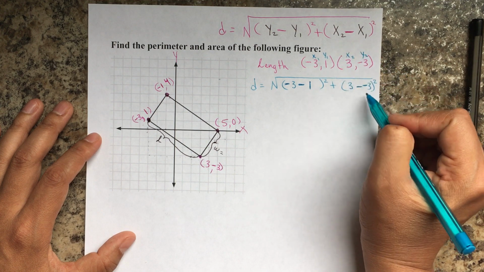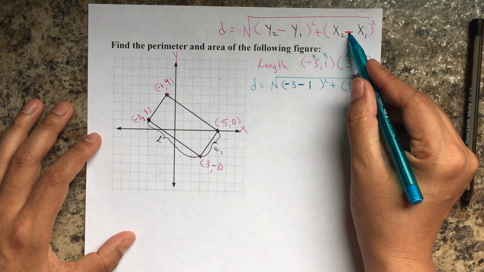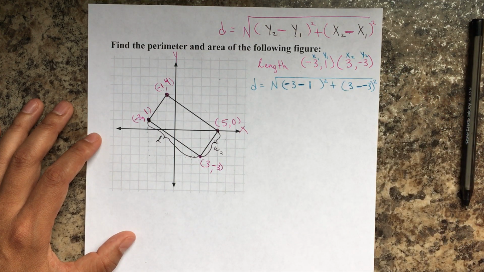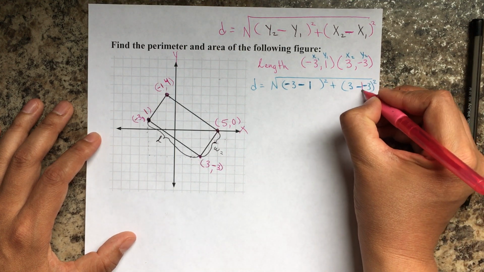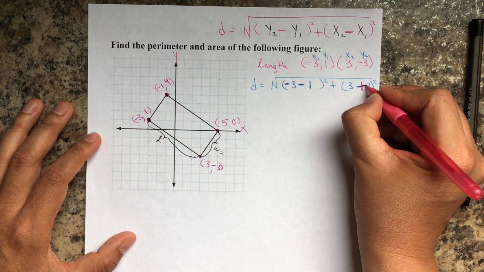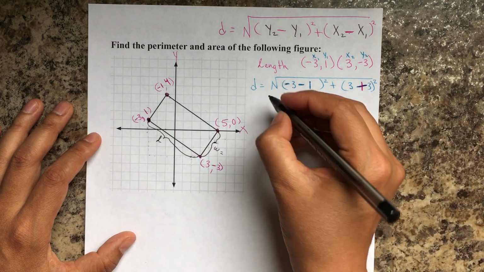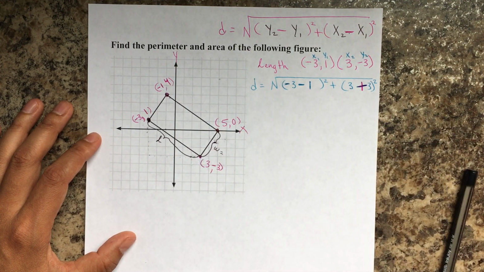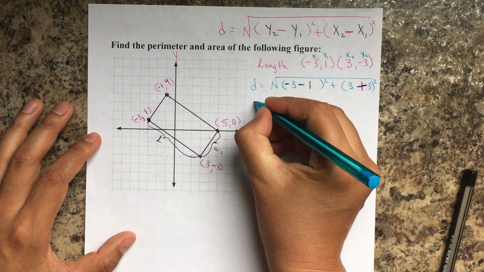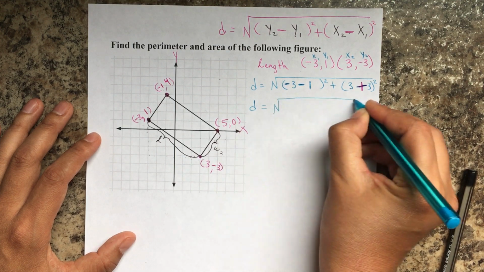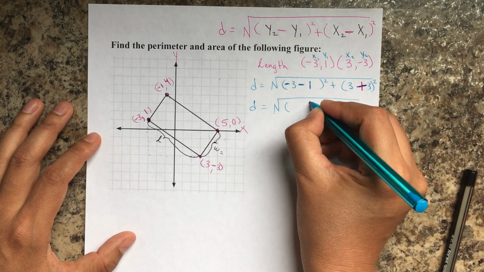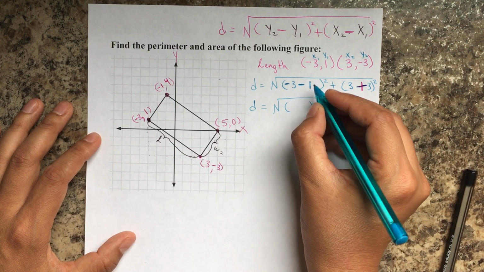So negative because negative from the formula and negative from here. Remember that two negatives together make a big plus. And so we continue. D is equal to the square root of -3 minus 1.